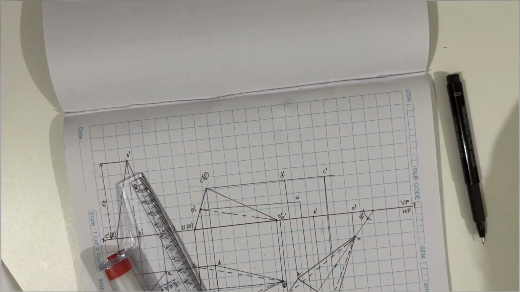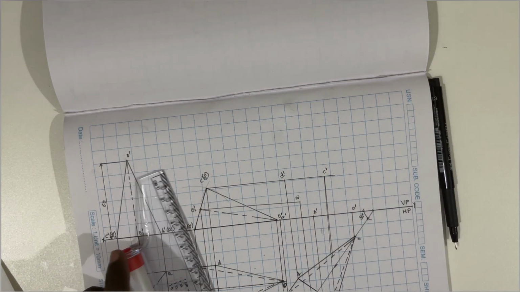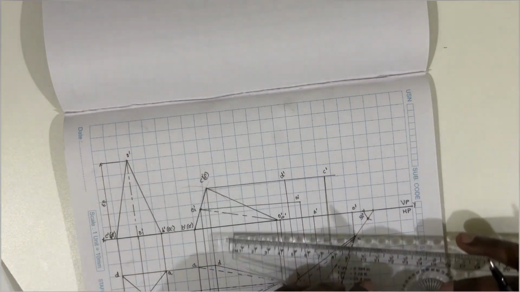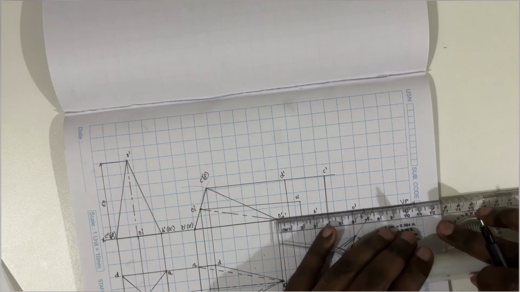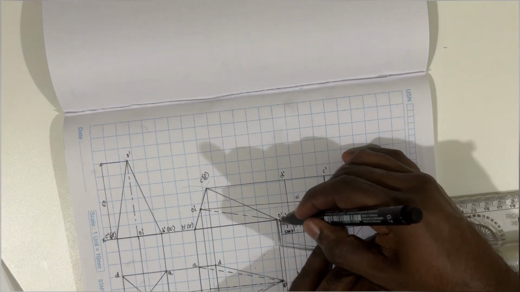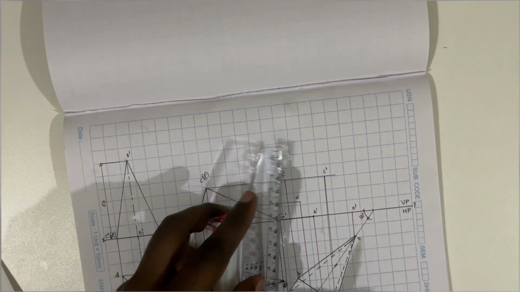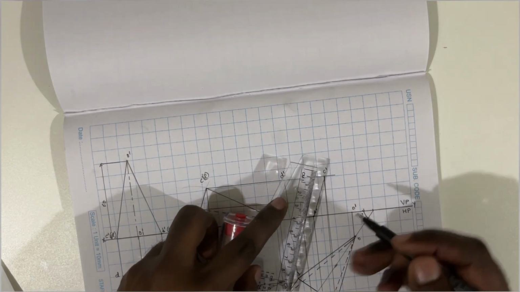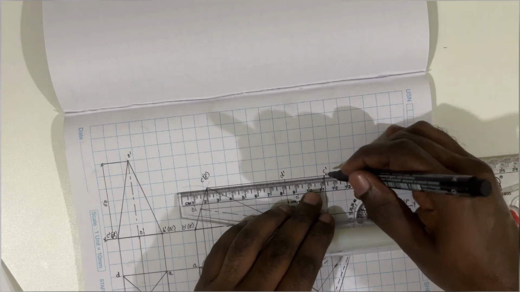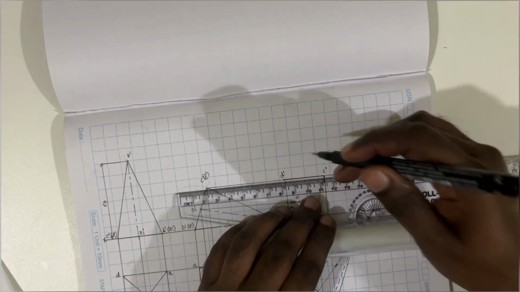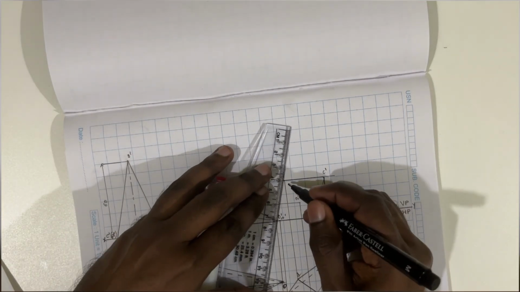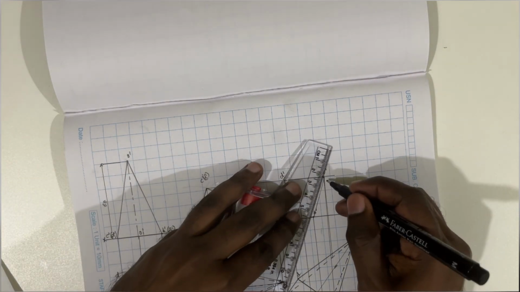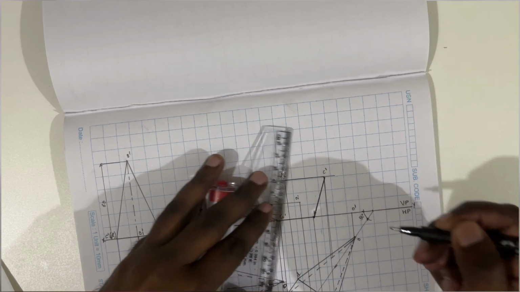Okay. So now for the observer, the base of the pyramid will be completely visible. So let me complete the base first. So the base is completed by joining all the edges using thick lines. AB, then B to C, C to D, and then A to D. So this completes the base of the pyramid, which is visible to the observer.